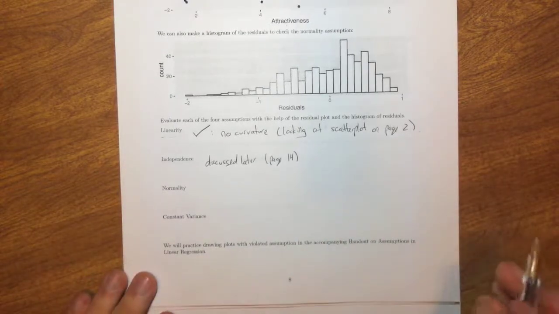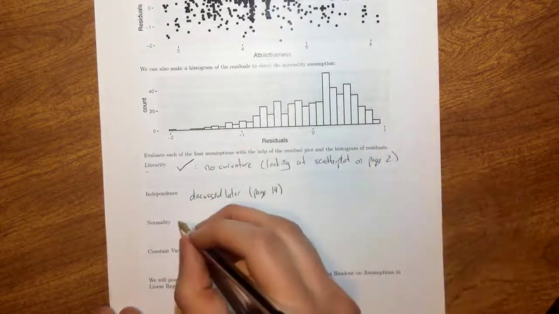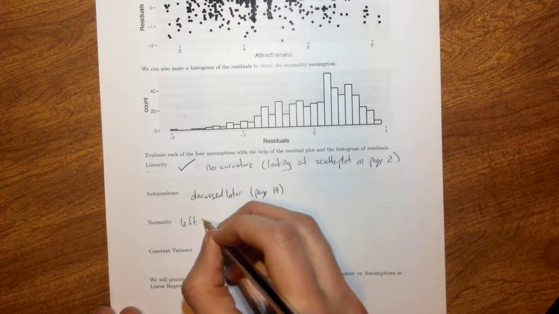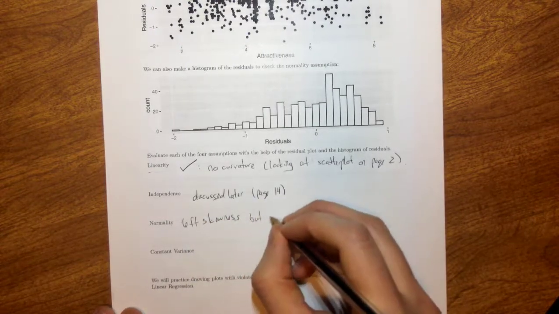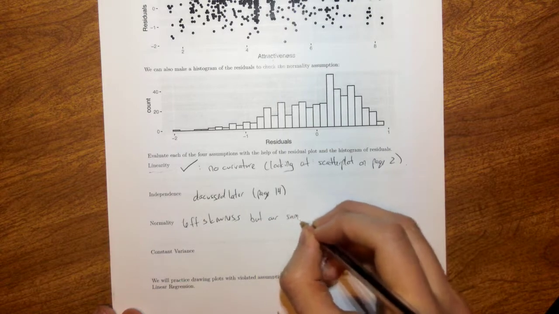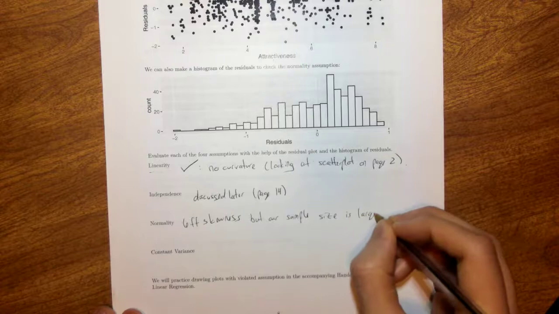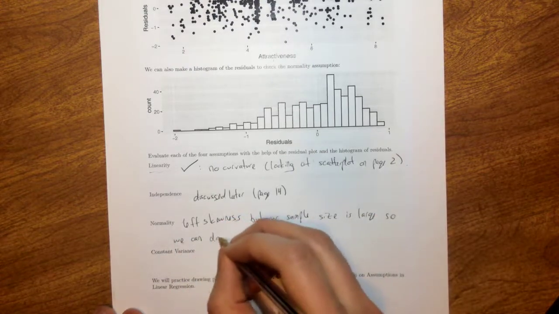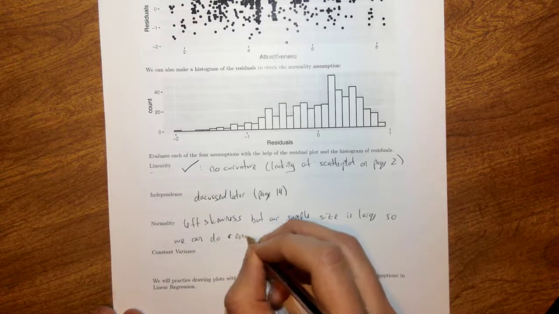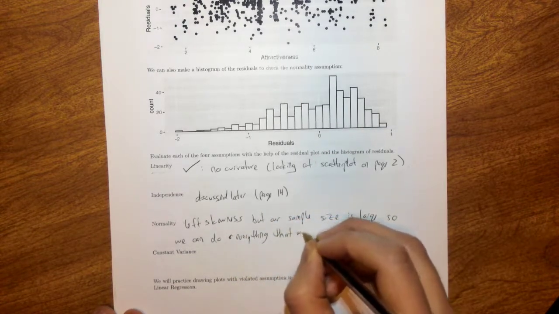That'd be so sad. So normality, I am seeing some left skewness in this histogram, but we also know that our sample size was almost 200. So there is some left skewness, but our sample size is large. So for this example, we can do everything that we talk about in Stat 113.